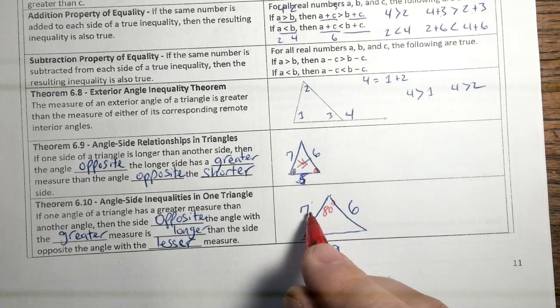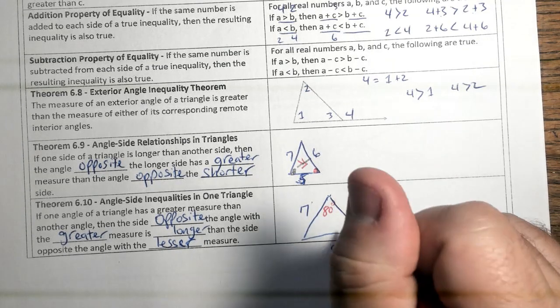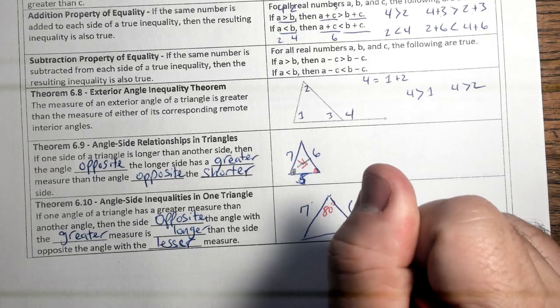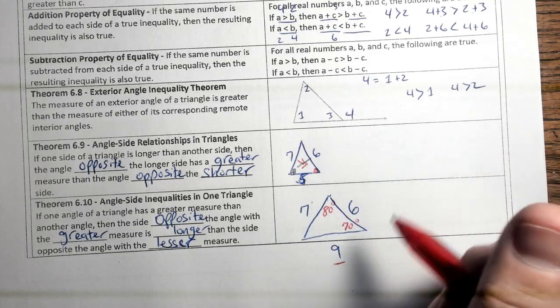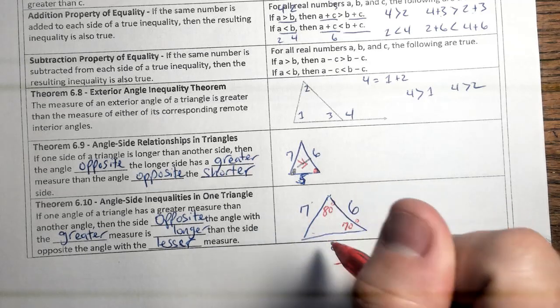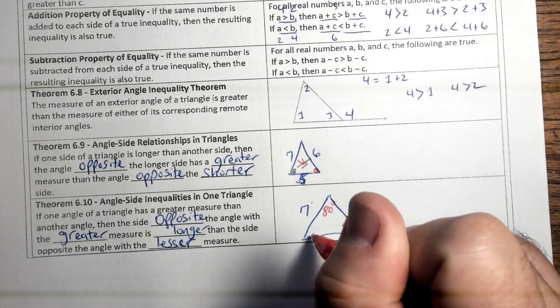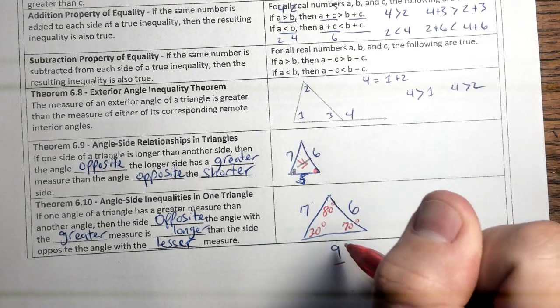All right, so 7, notice 7 is the middle side. So this will be the middle angle. So we're going to say this angle is 70 degrees. This is the shortest side. This would be the shortest angle. All three angles have to equal 180. So 80 and 70 make 150. This would have to be a 30-degree angle.